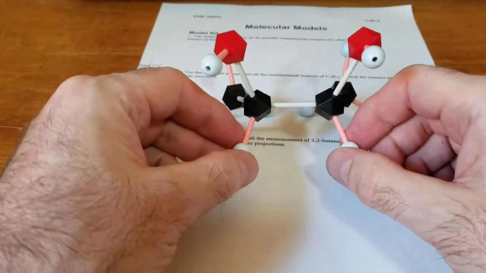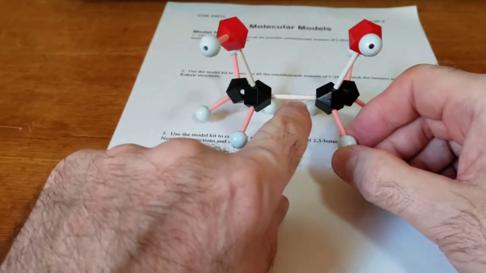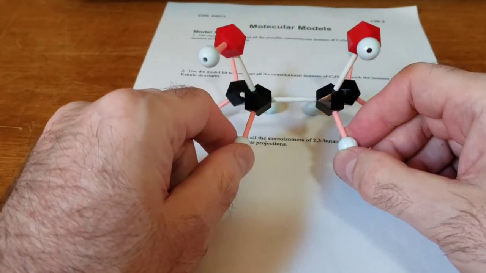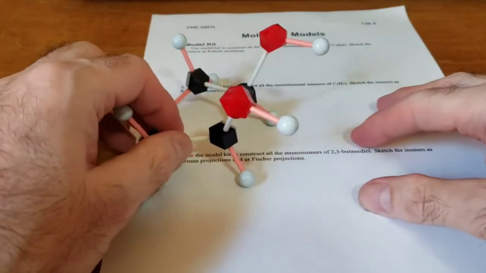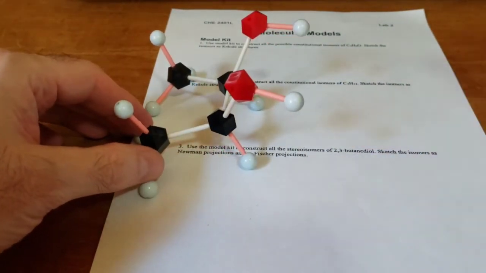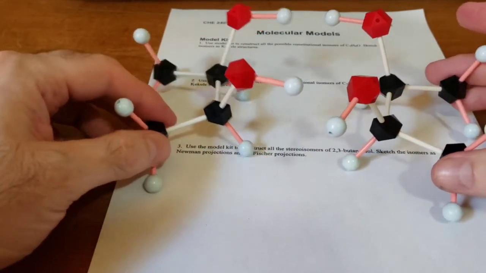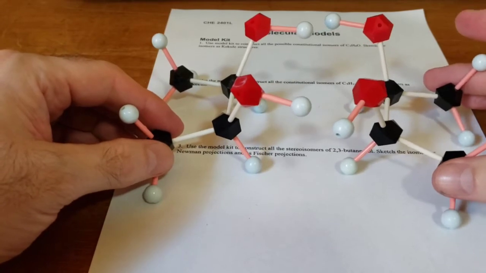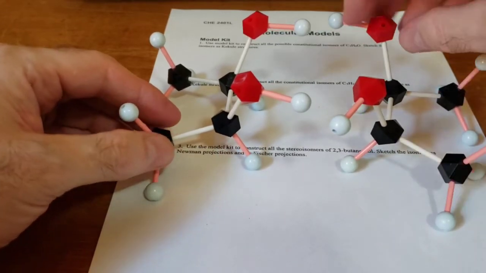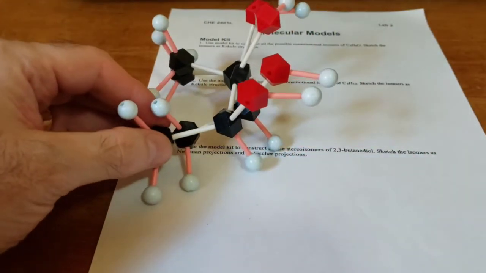The left-hand side and the right-hand side of this molecule, if you split it right down the middle, it has a mirror plane. And anything that has a plane of symmetry, its mirror image turns out to be itself. So in this case, the mirror image of the molecule on the left is the molecule on the right.